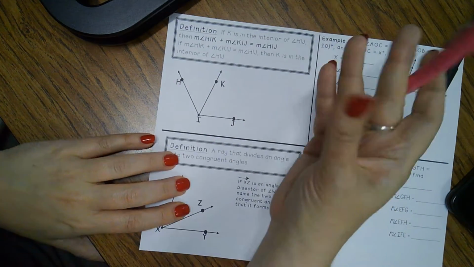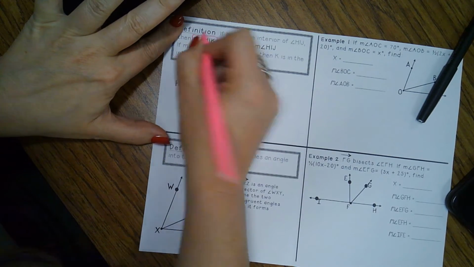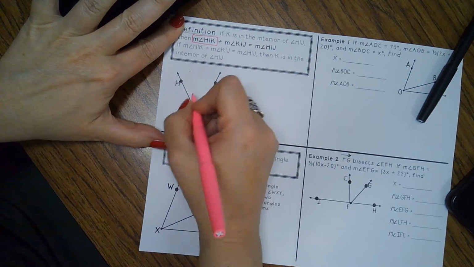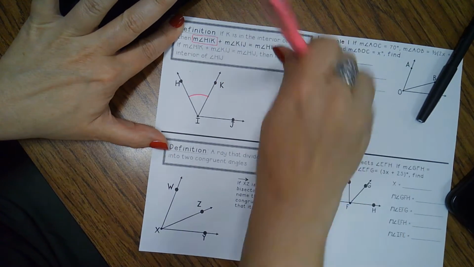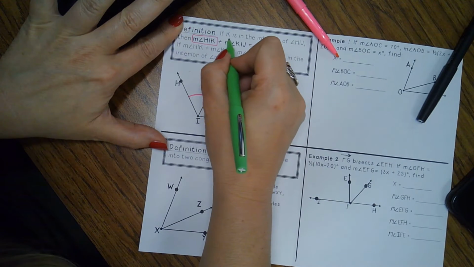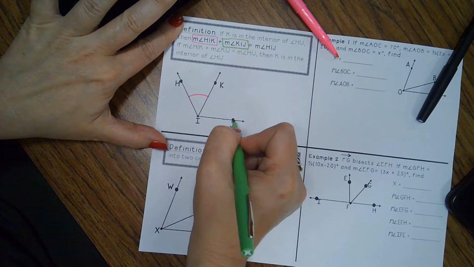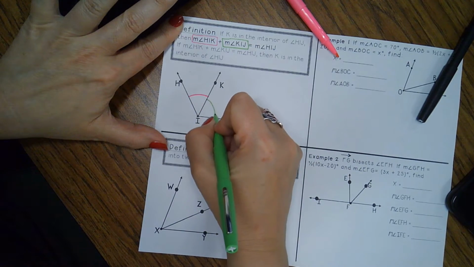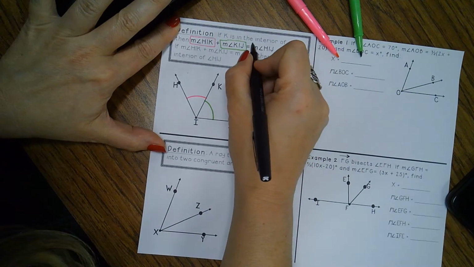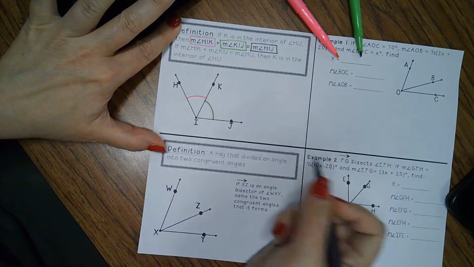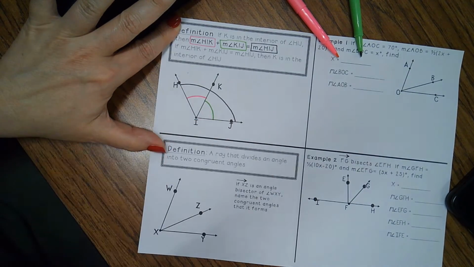Then, and I'm going to color code these, the measure of angle HIK, this angle right here, plus the measure of angle KIJ, that's this angle here, if I add them both together, it's going to give me the big angle, which is HIJ.